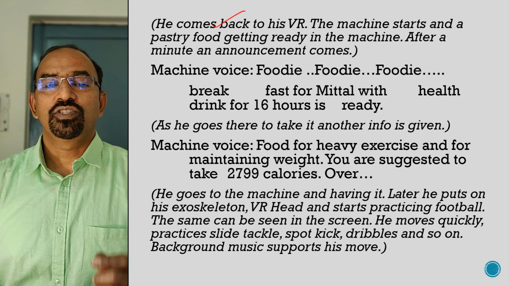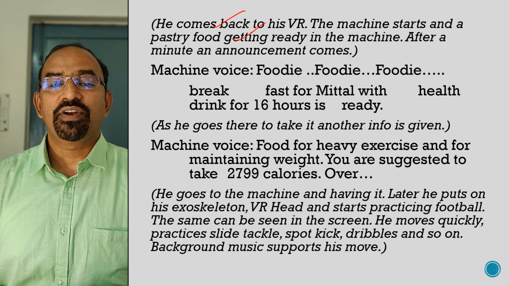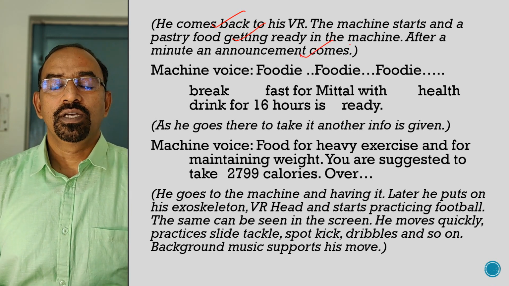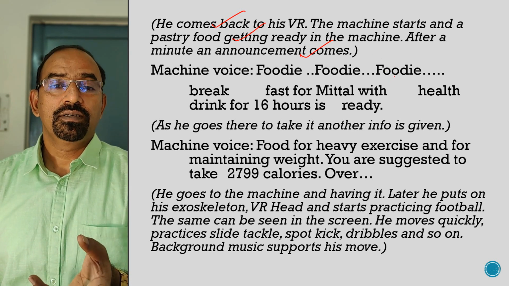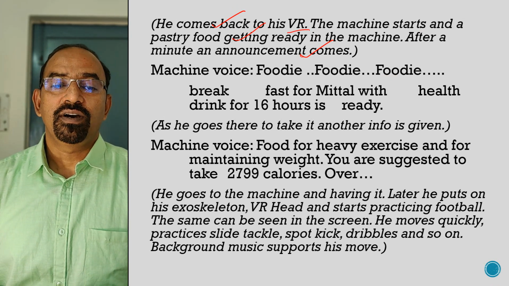He comes back to his VR. The machine starts and pastry food is getting ready in the machine. After a minute, an announcement comes. So after giving instruction to the 3D printer for printing food, he comes back and puts on his VR.